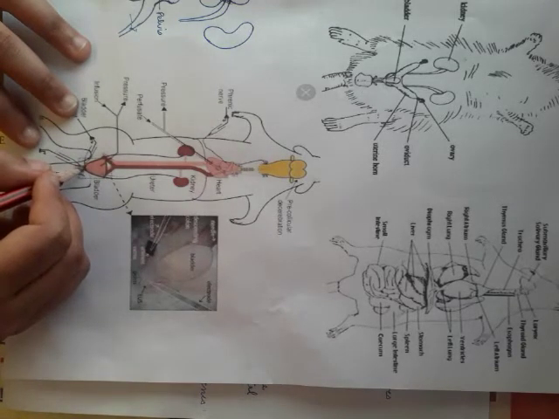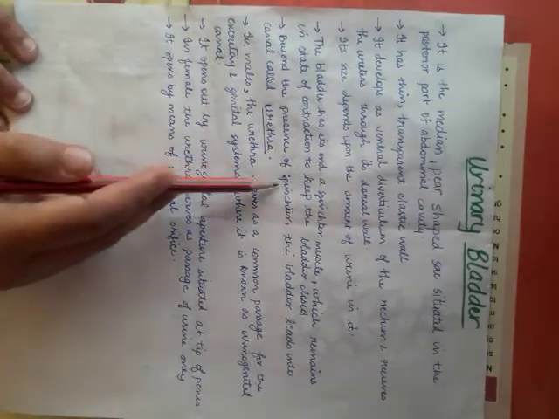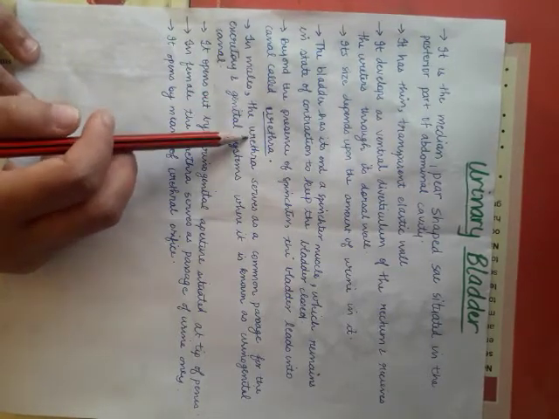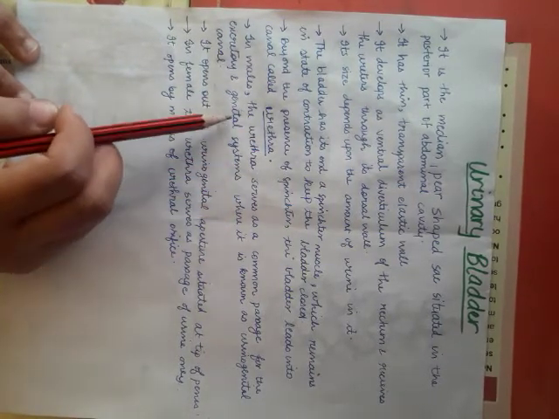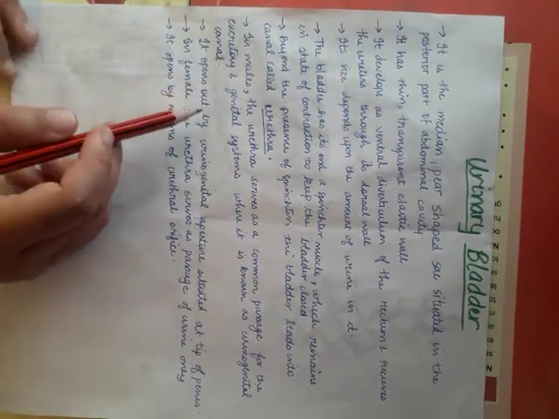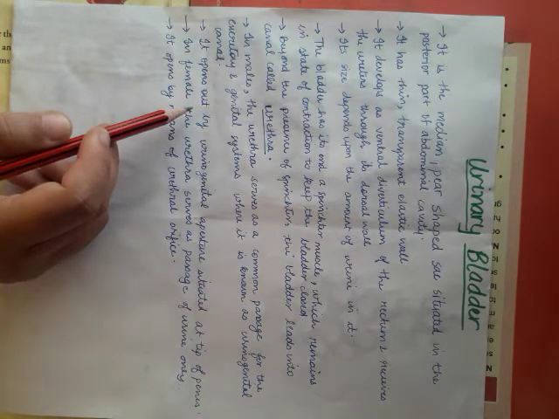After the sphincter, it is continued into the urethra. Beyond the presence of sphincter, the bladder leads into the canal called urethra. In males, the urethra serves as a common passage for excretory and genital system, where it is known as urinogenital canal. Means in males, the urethra serves as a common passage for urine and the sperms.